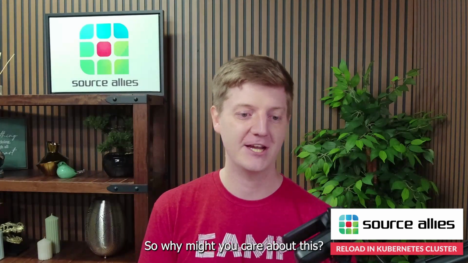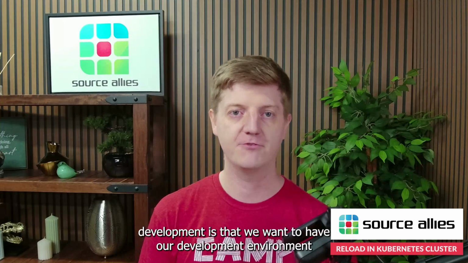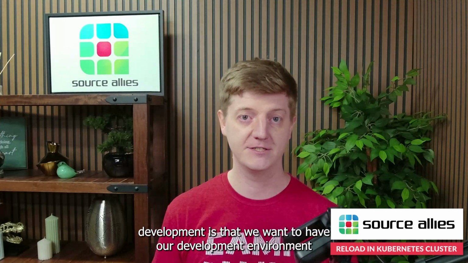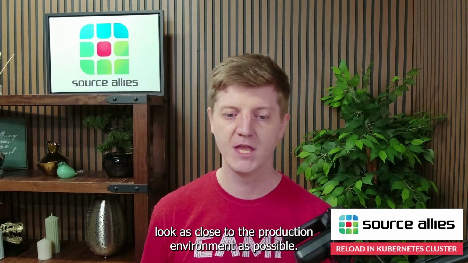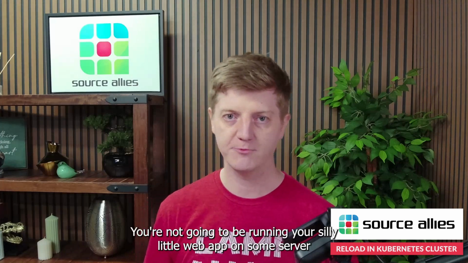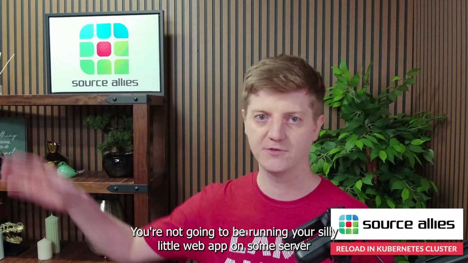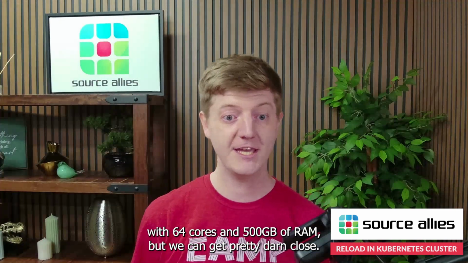So why might you care about this? Why would we want to do hot reload in cluster? Well, one of the things when we're doing software development is that we want to have our development environment look as close to the production environment as possible. Obviously, we're not going to get it to look exactly like the production environment. You're not going to be running your silly little web app on some server with 64 cores and 500 gigabytes of RAM. But we can get pretty darn close.